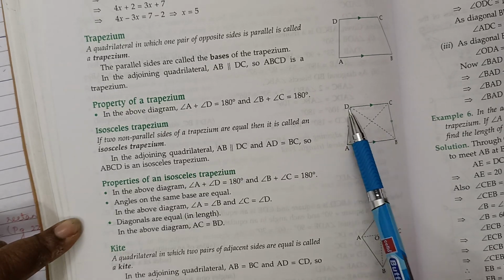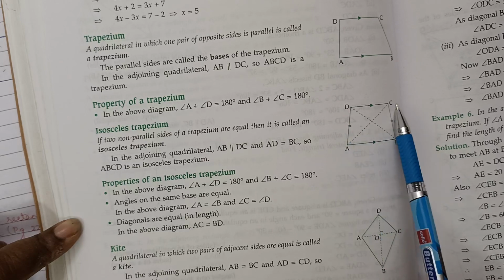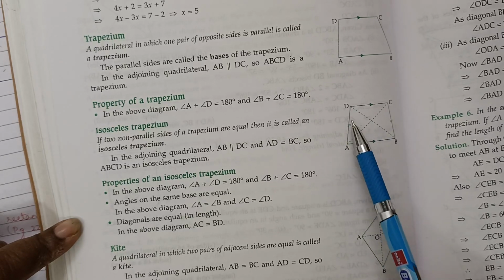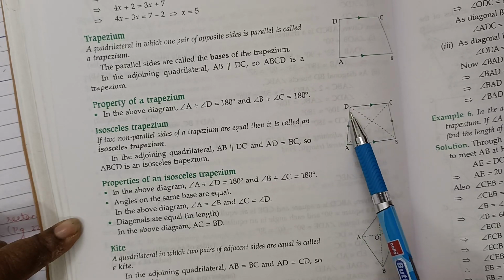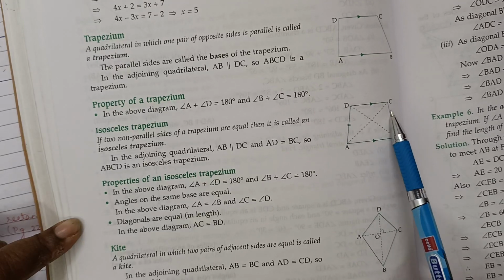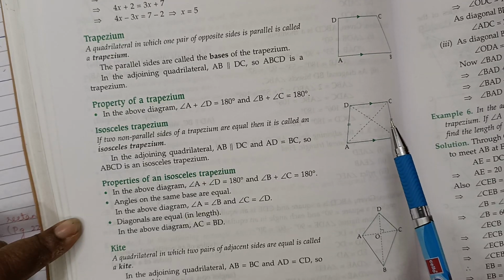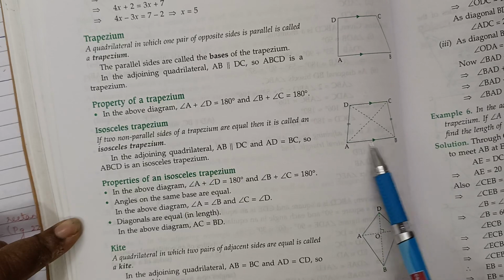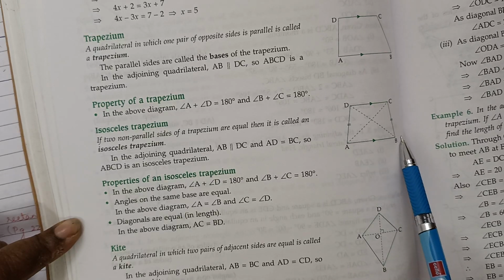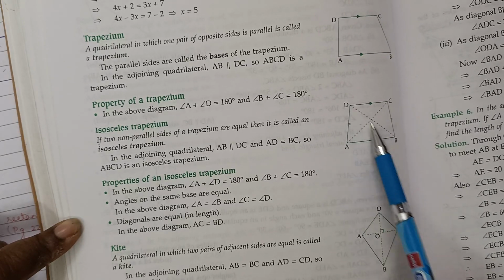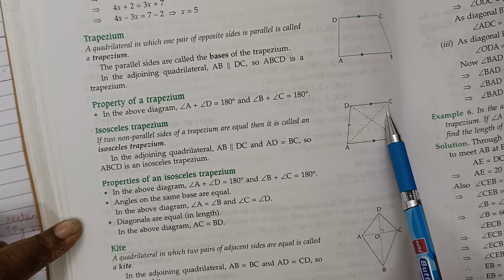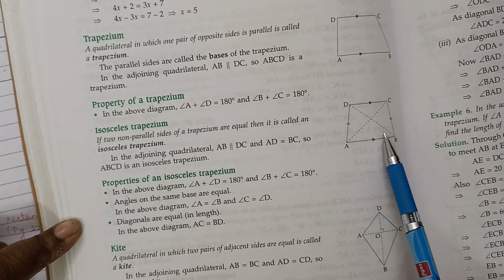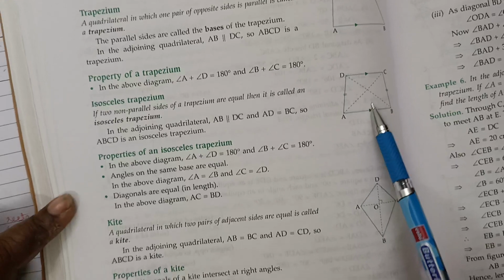So such a trapezium in which non-parallel sides are equal is called an isosceles trapezium. Again, since AB is parallel to DC, angle A plus angle D will be equal to 180°. Angle B plus angle C will be equal to 180°. Angles on the same base are all equal and diagonals are equal in length in case of isosceles trapezium. Okay, then come to kite.